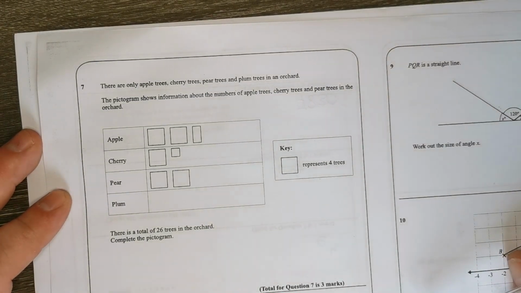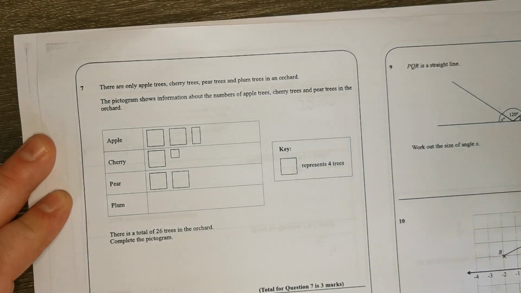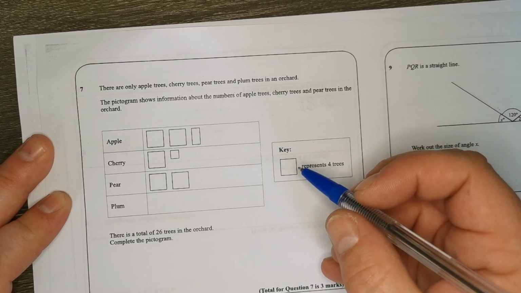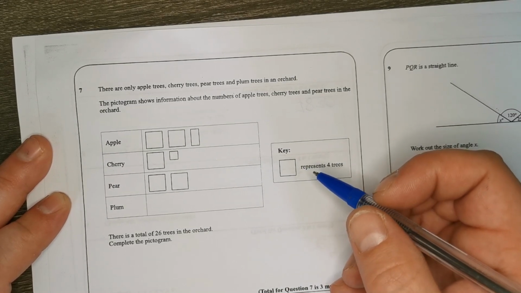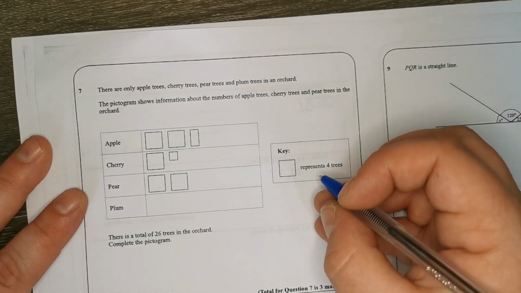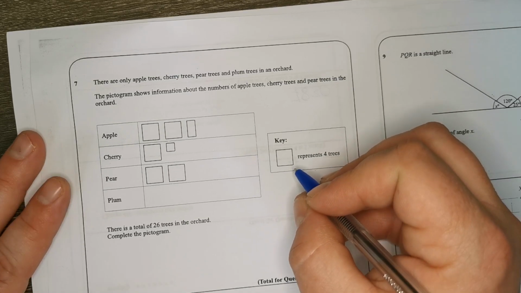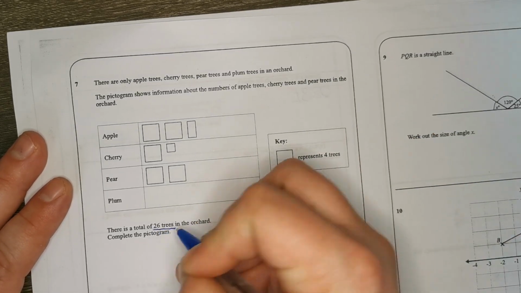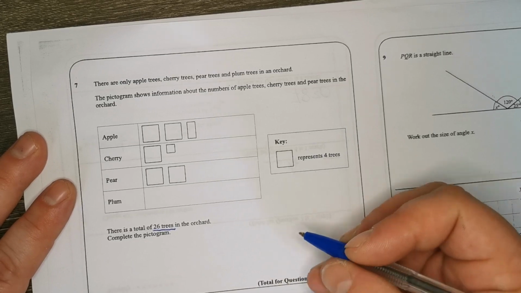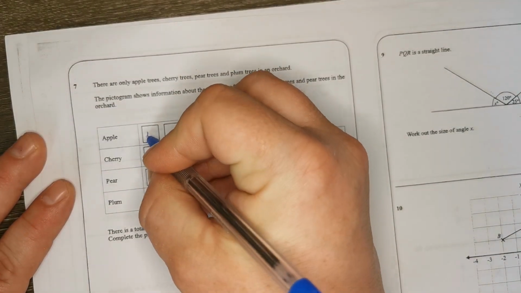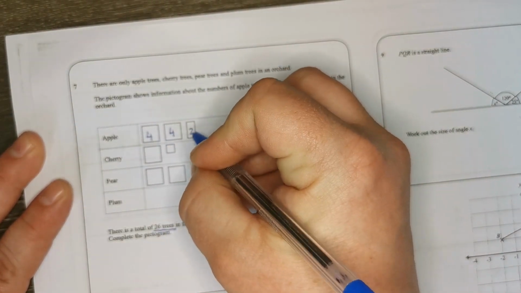There are only apple, cherry, pear trees and plum trees in an orchard. The pictogram shows the information about the number of apple trees, cherry trees, pear trees in the orchard. So a big box like this represents 4. There is a total of 26 trees in the orchard. Complete the pictogram.